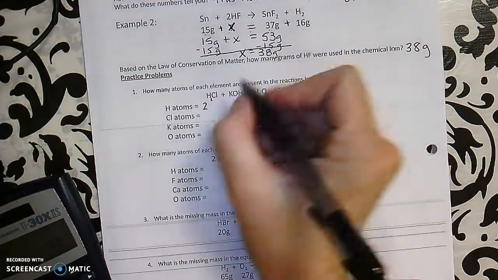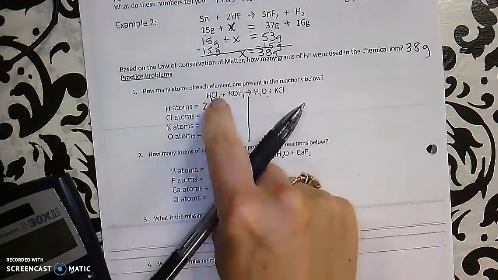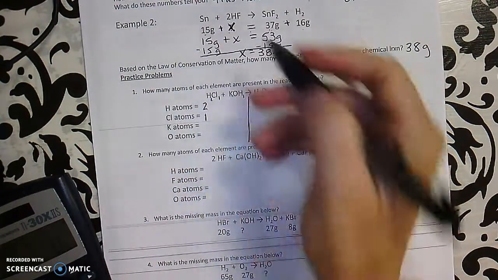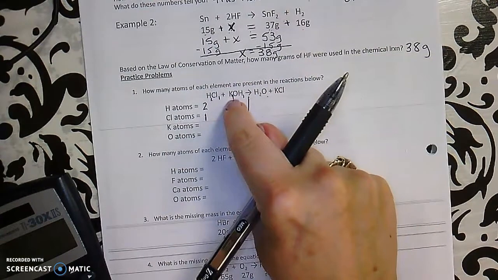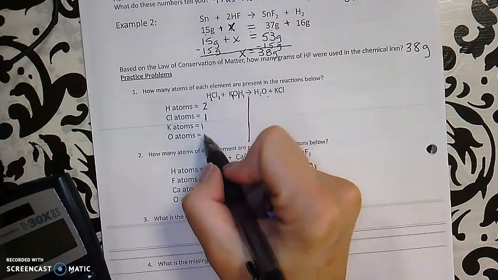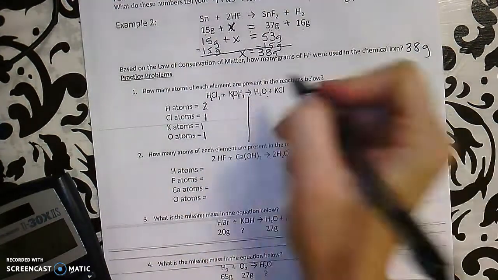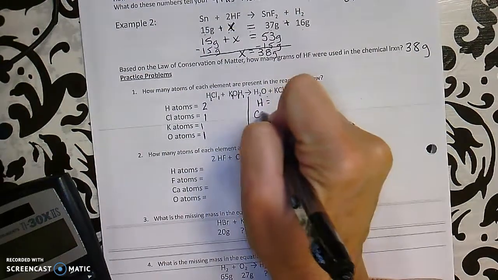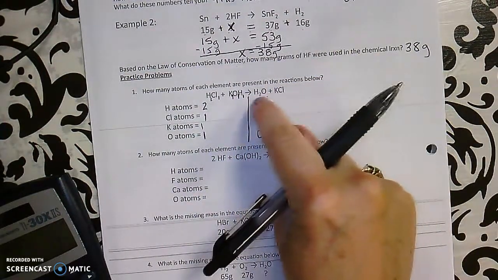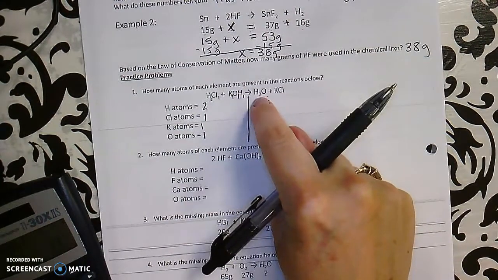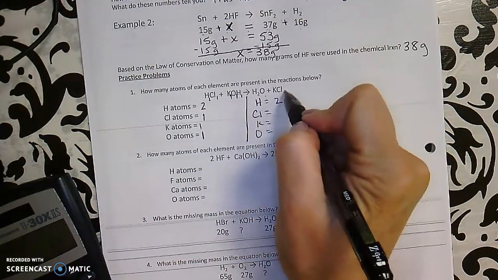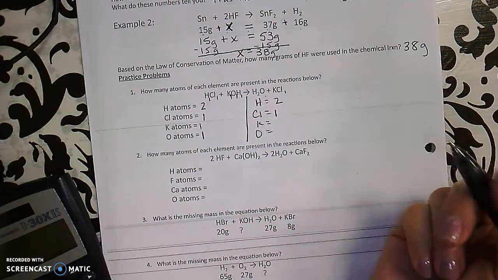How many chlorines? Understood 1 gives me just that 1 chlorine. How many potassiums? There's understood 1s all over the place right here. So just 1 for that potassium. And oxygen, understood 1, just that 1 for the oxygen. Now I'm going to do the same thing in the same order on this side. How many hydrogens do I have over here? I've got that subscript of 2, and there's no hydrogens here, so 2. Chlorine has an understood 1, so there's 1 chlorine there.